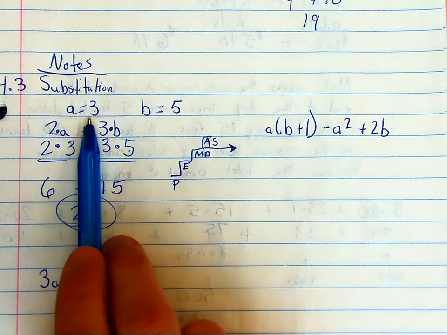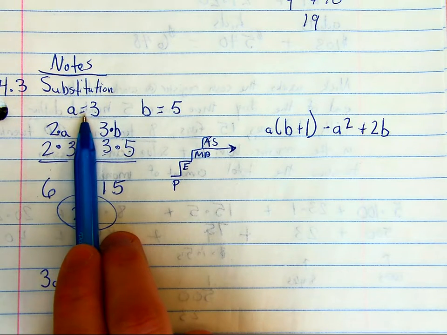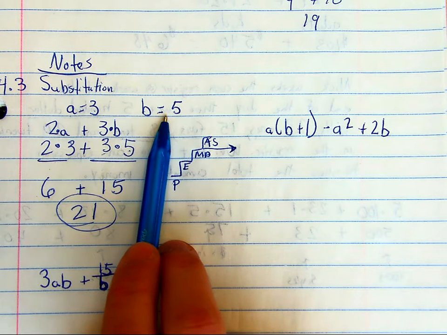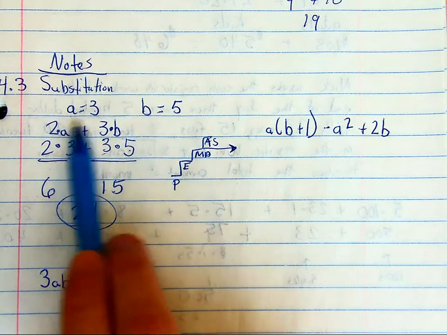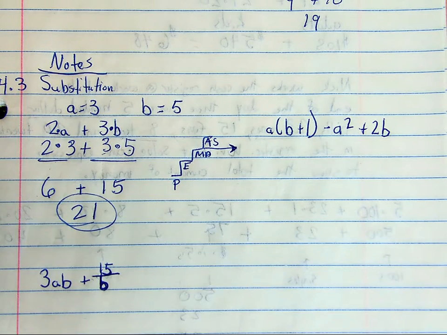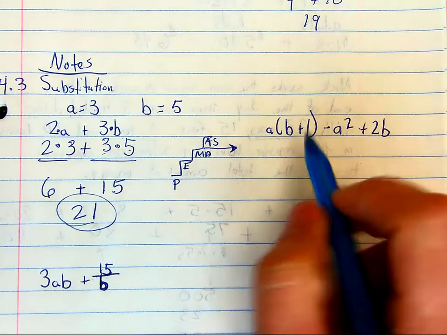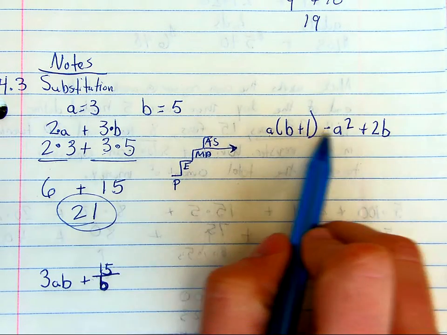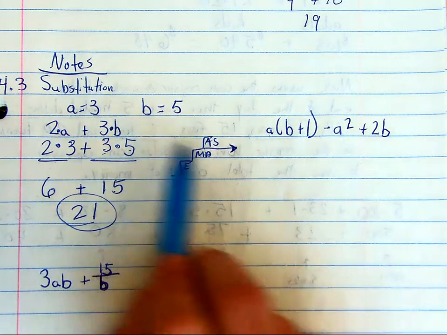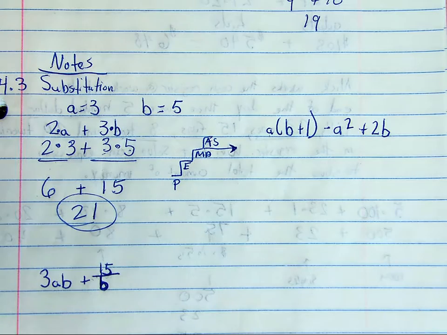So we're going to keep consistent. We're going to say for all of these problems, A is going to be 3 and B is going to be 5. And the directions would always give you what the letters are if it's asking you to do substitution. So I'm going to substitute in for where the letters are, the numbers. Now this A touching the parentheses, what does that mean? It means multiplication.